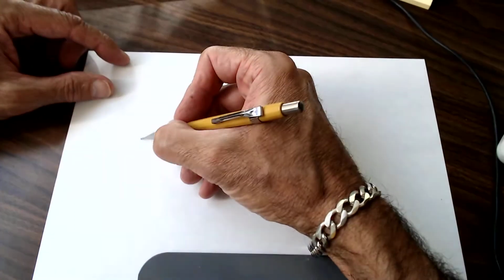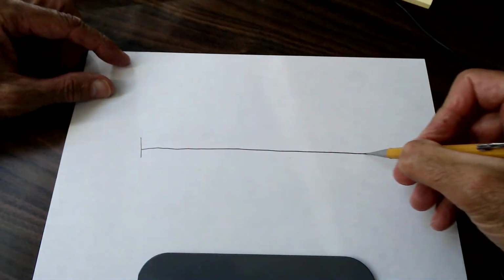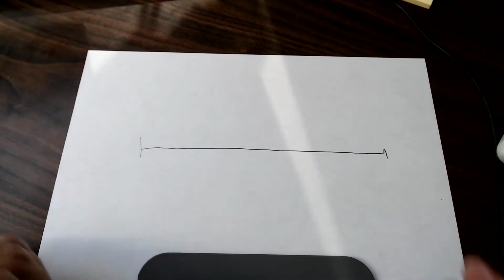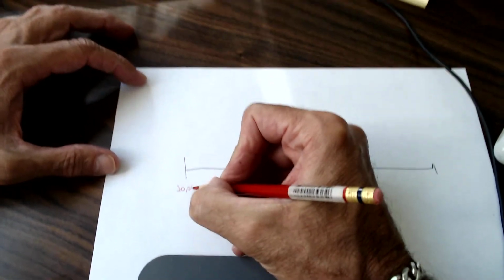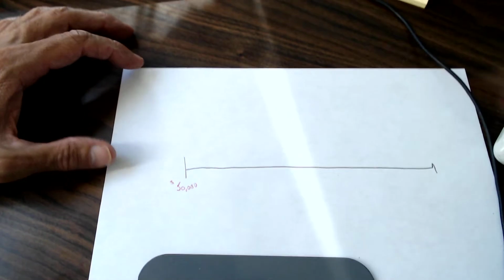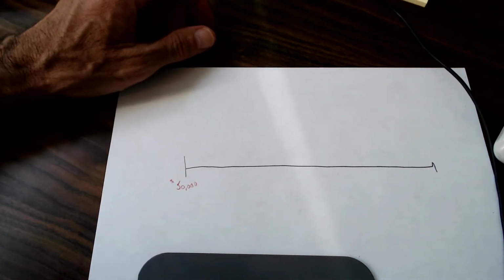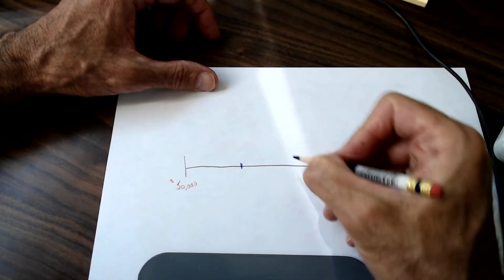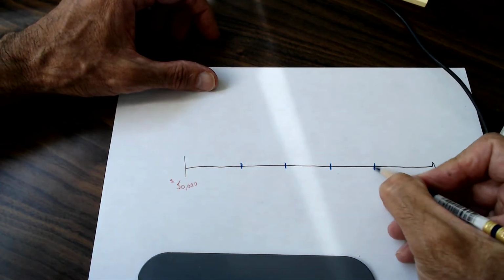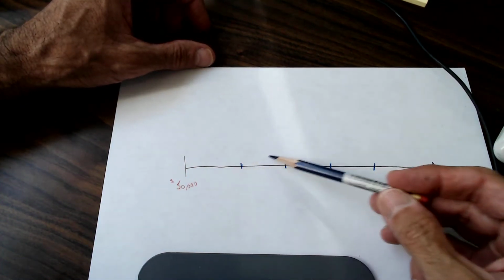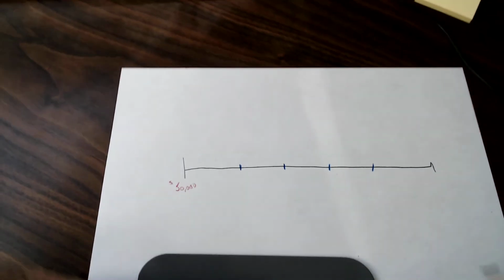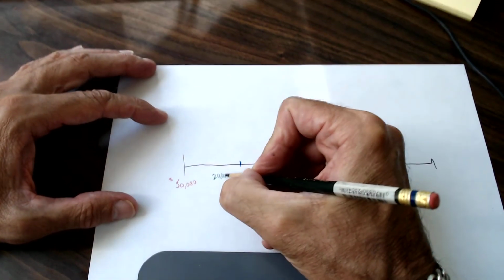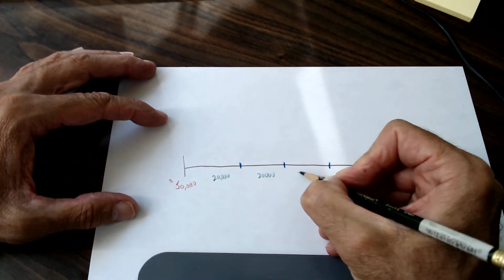Now, the decision I have to make before me is whether to invest in a particular project or not. And here's the proposal. Here's what they tell us is going to happen. I'm going to invest $50,000 into a project, and this project should last for 5 years: 1, 2, 3, 4, 5 years. And what I'm going to get back on this project each and every year is $20,000.